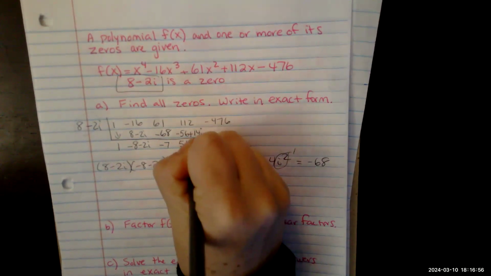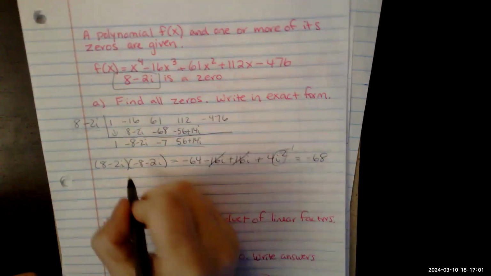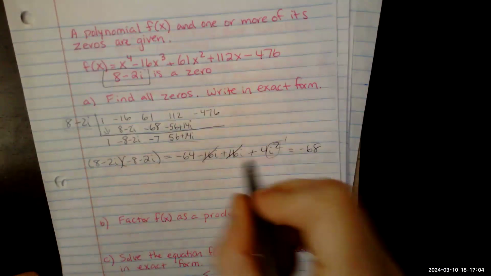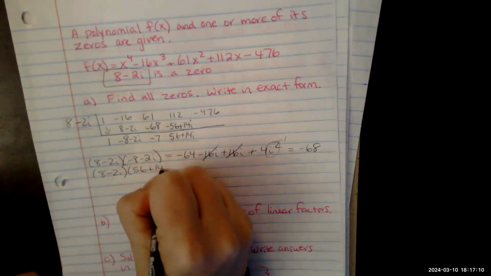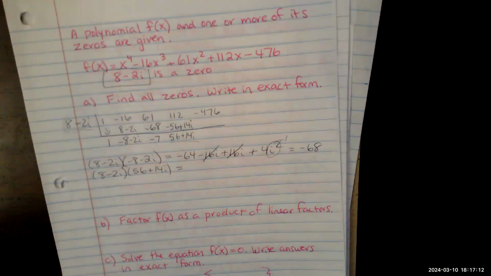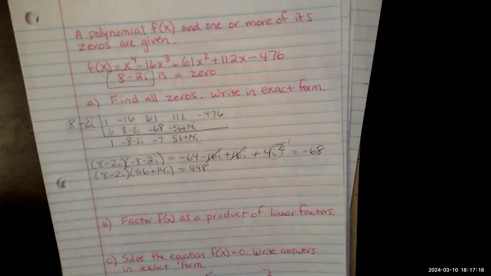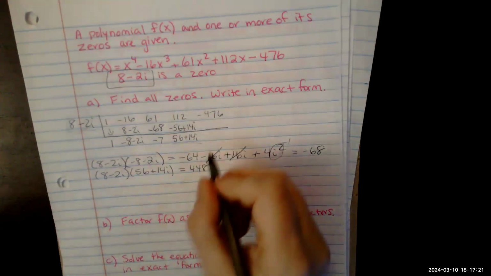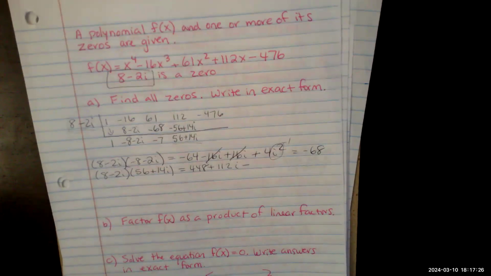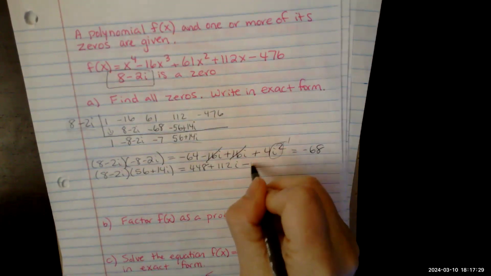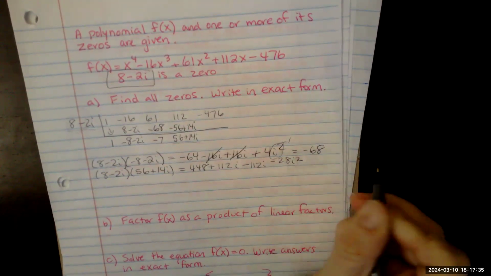So now when I add that, I really am only adding the 112 with the -56. So I get 56 plus 14i, and now I'm going to multiply this by the 8 minus 2i. So I'm going to do that down here. So 8 times 56 plus 8 times 14i minus 2 times 56i minus 28i squared.